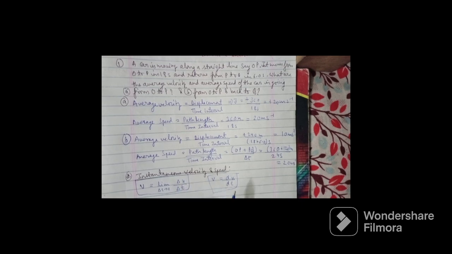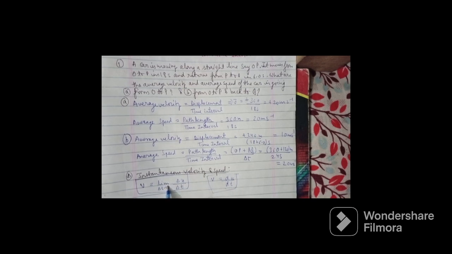That is, it is the rate of change of position with respect to time at that instant. We can use this for obtaining the value of velocity at an instant, either graphically or numerically.